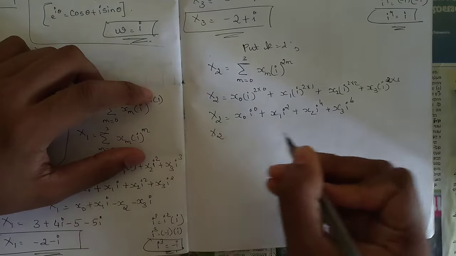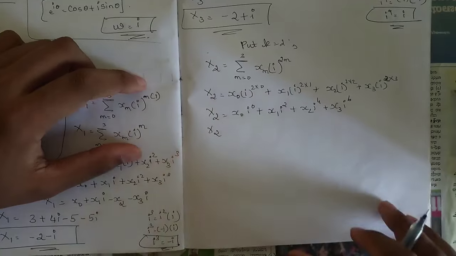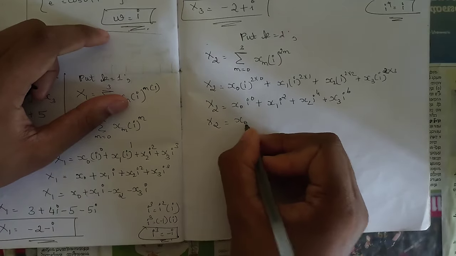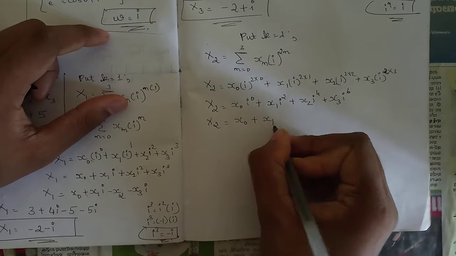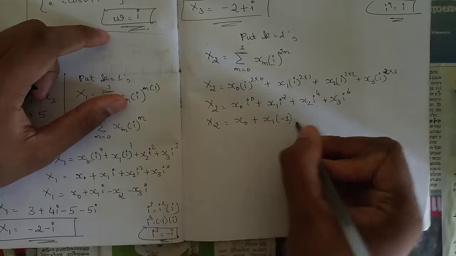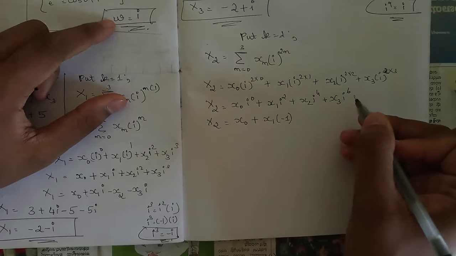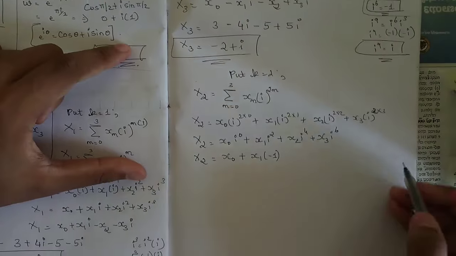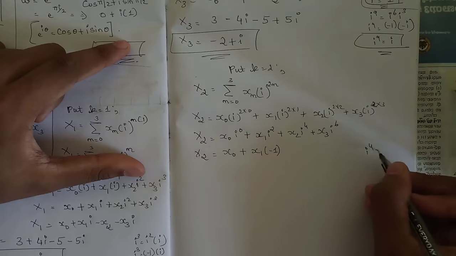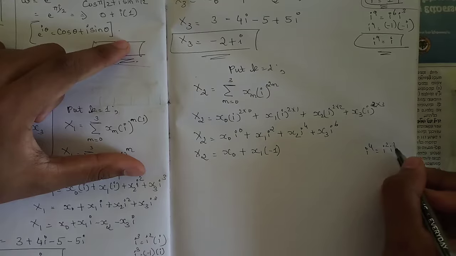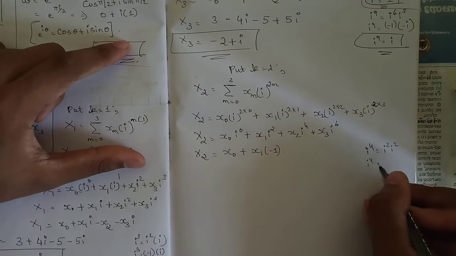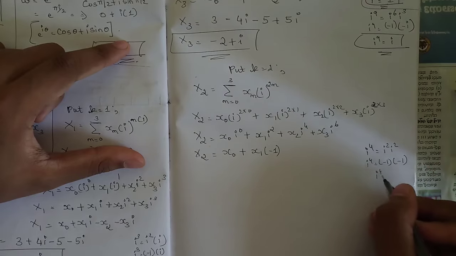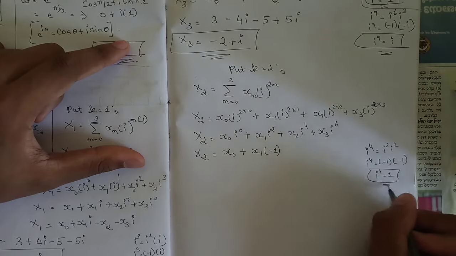Now we know that i to the power 0 is equal to 1, so this is x0 plus x1 into i square, which is minus 1. We know that i to the power 6 we have found here, that is minus 1. We don't know i to the power 4, so we can write i to the power 4 as i square into i square, that is minus 1 into minus 1, so i to the power 4 is equal to 1.